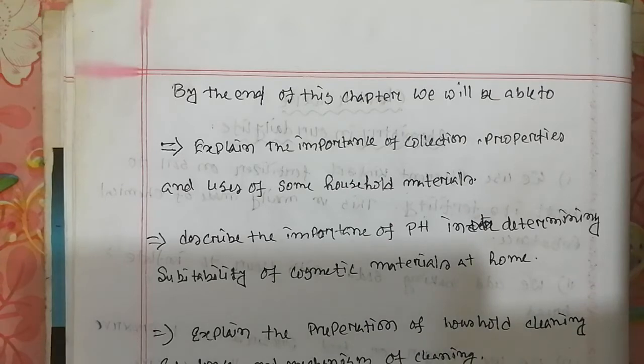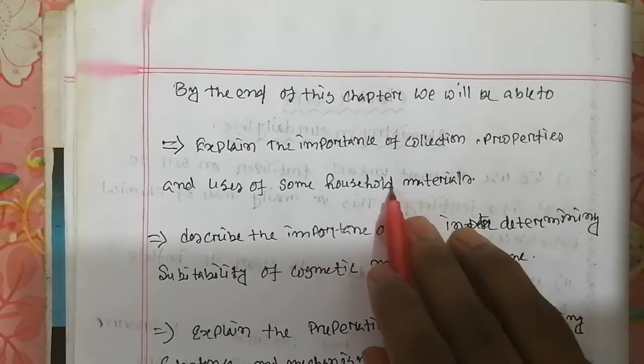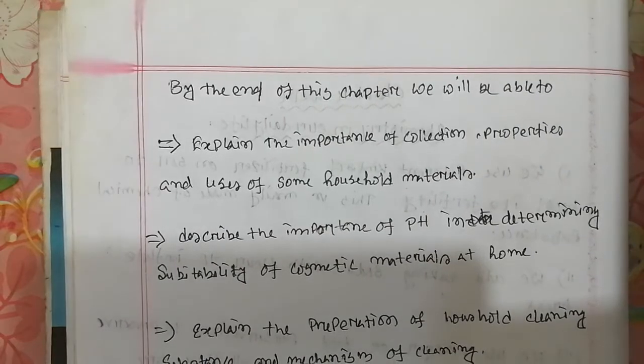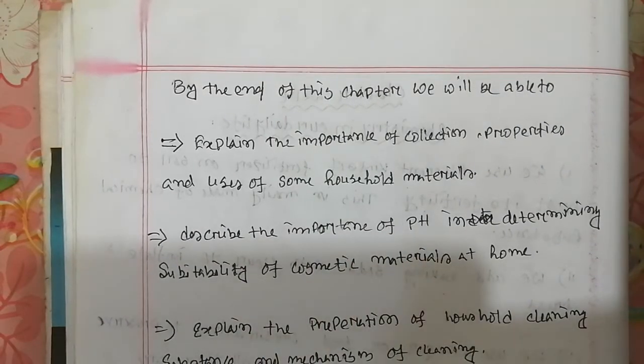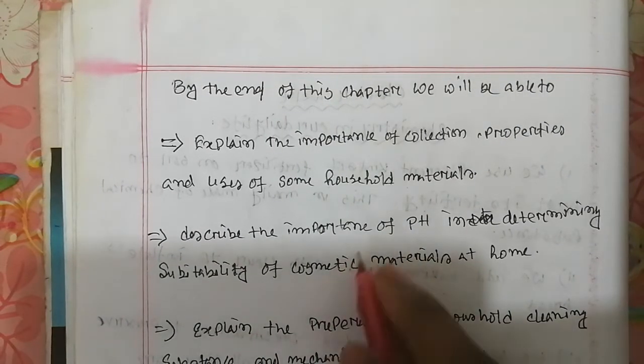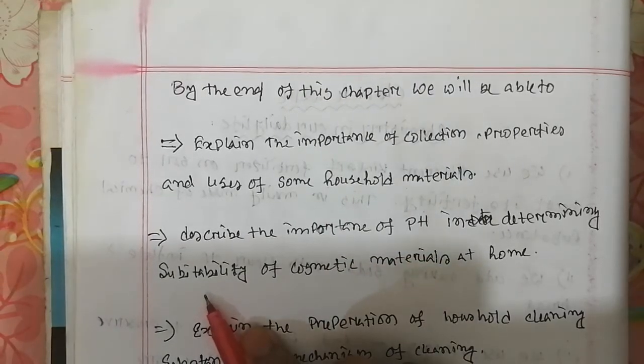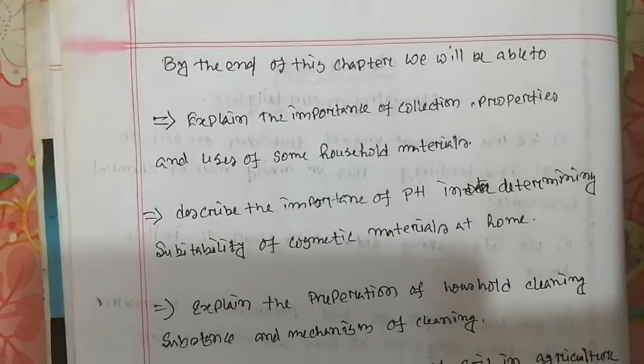By the end of this chapter, we will be able to explain important properties and uses of some household material. Describe the importance of pH in determining suitability of cosmetic material at home.